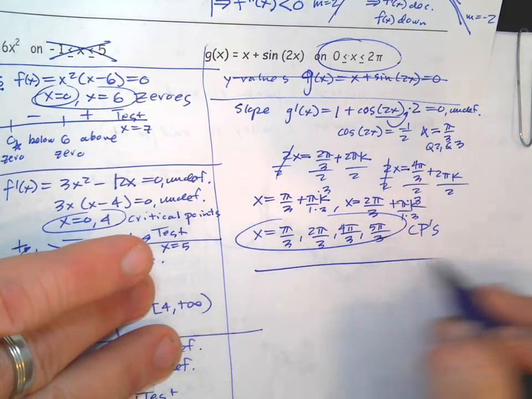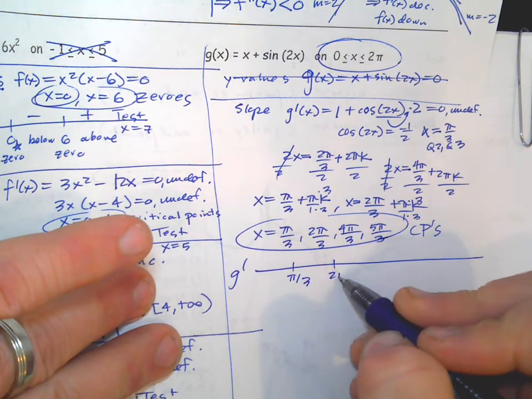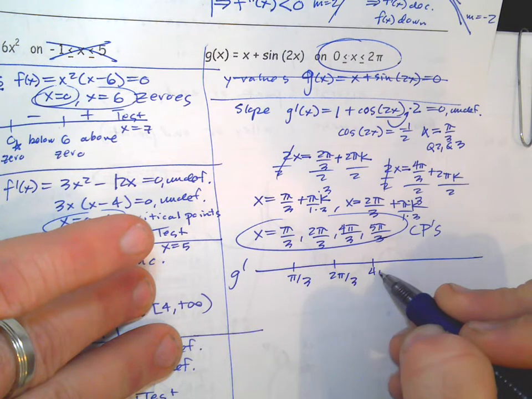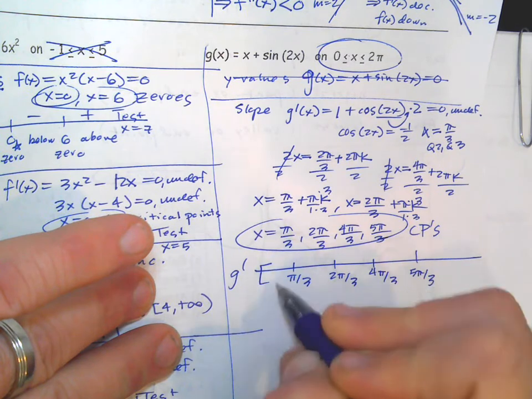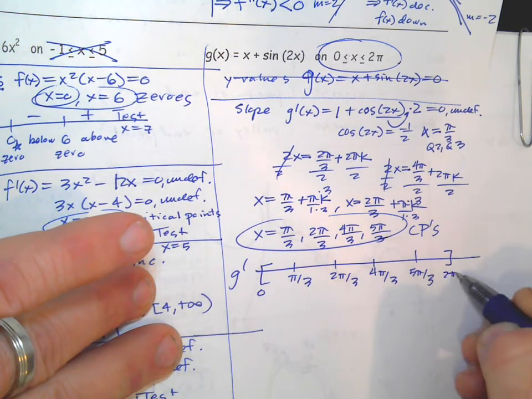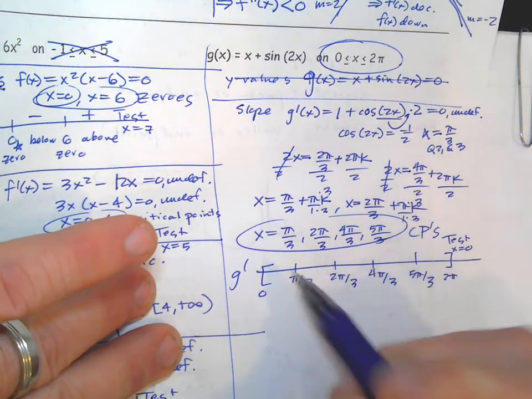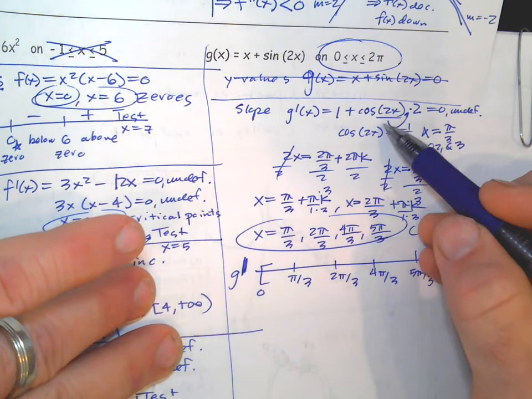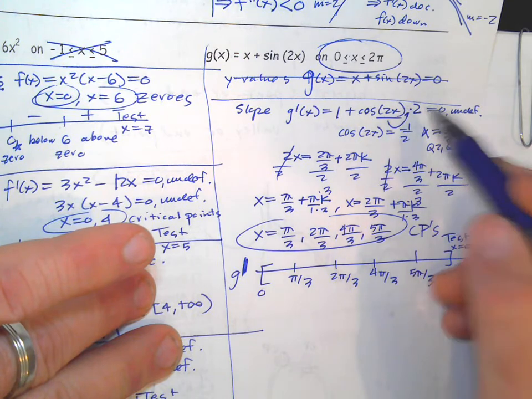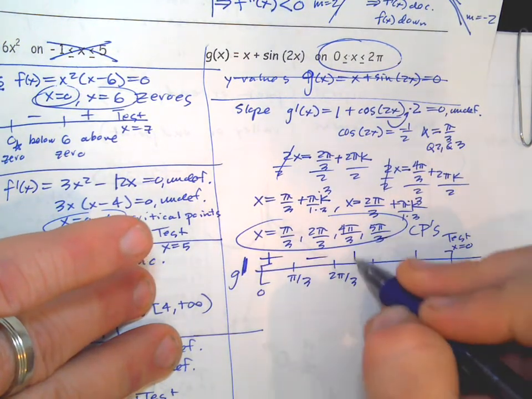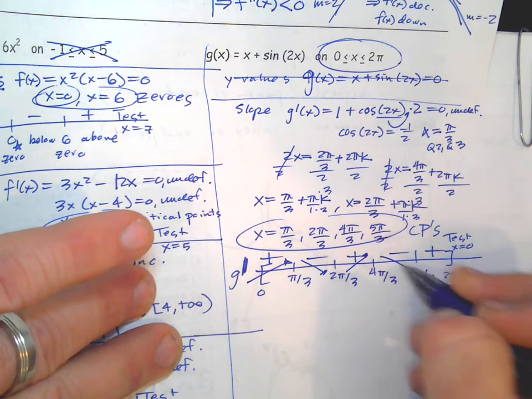And then we would do a line check. So g prime: pi over 3, 2 pi over 3, 4 pi over 3, 5 pi over 3, and then the edges of 0 to 2 pi. Test a value, I'm going to say 0. It's my favorite for trig. Now you want to test this in the derivative. Make sure you don't test it back in the original function. People do that all the time. So cosine of 0 is 1 times 2 is 2 plus 1 is 3. So it's positive, negative, positive, negative, positive. It's going up, down, up, down, up.